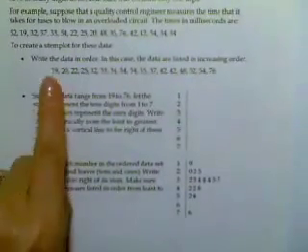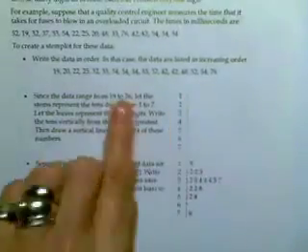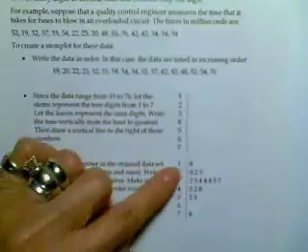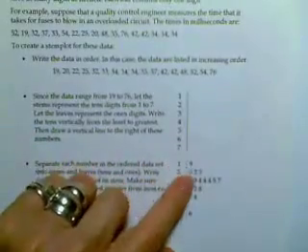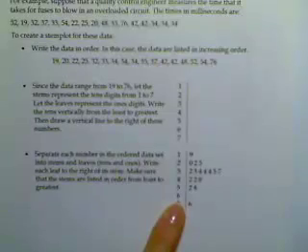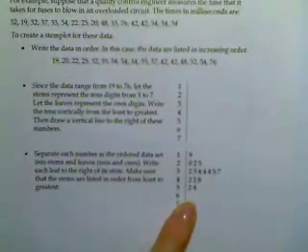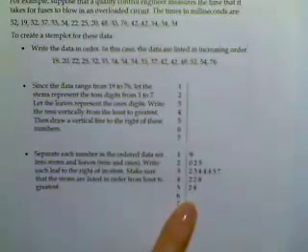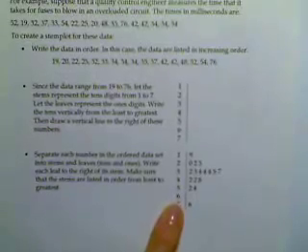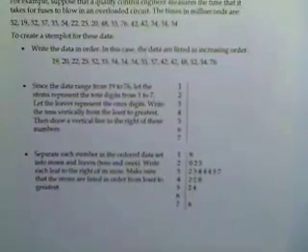Another example, we have our data. We put our tens place to be our stem, and then we put our ones place to be our leaf. Notice that there are no 60s, so we can't put a 0 there because that would mean that you have the data value 60. So if there are no 60s, we put a 6 in the stem column, but we put nothing for the leaf.